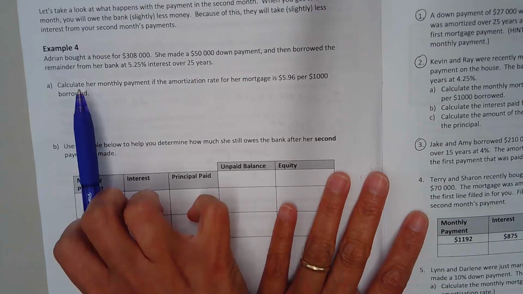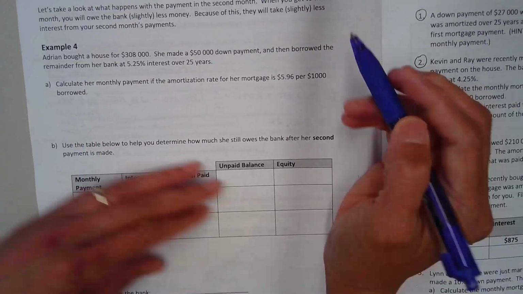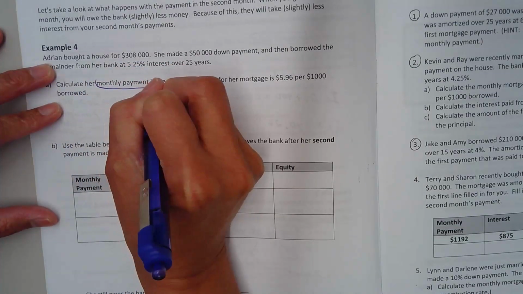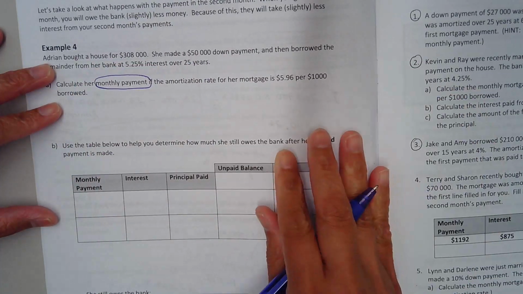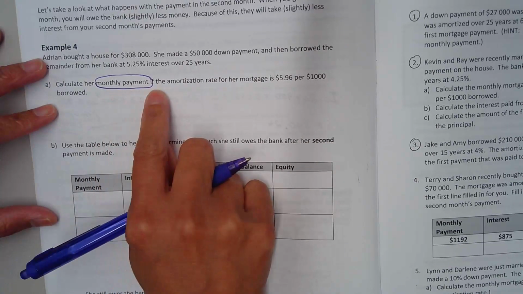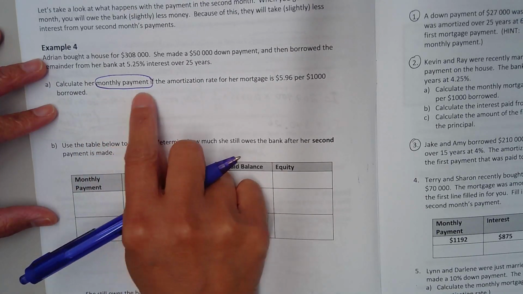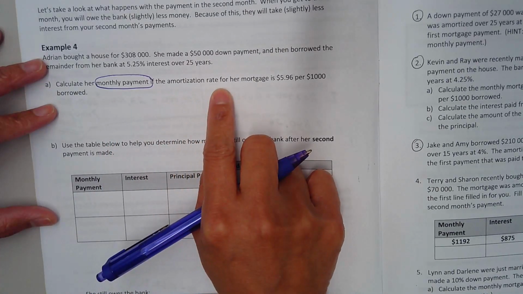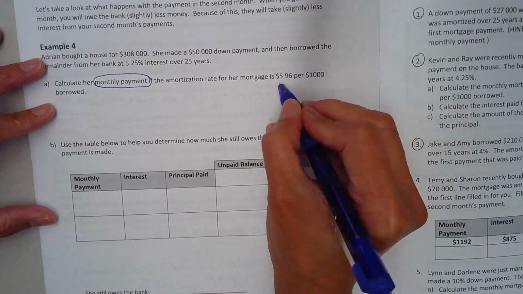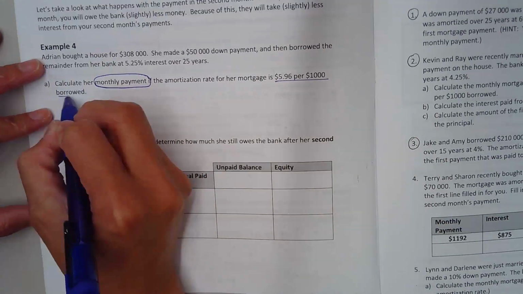It says here, calculate the monthly payment. So how do we do that? Calculate the monthly payment if the amortization rate is $5.96 per thousand borrowed.